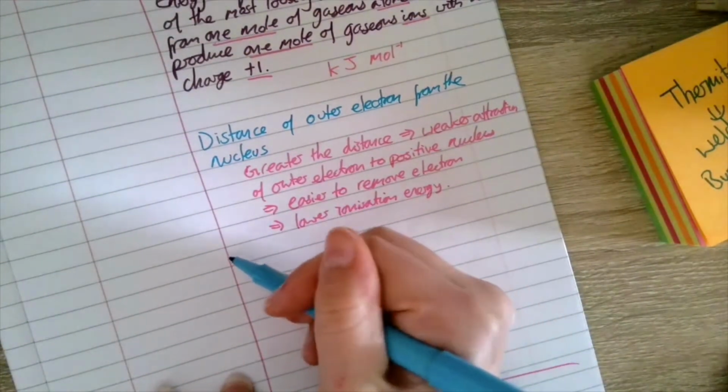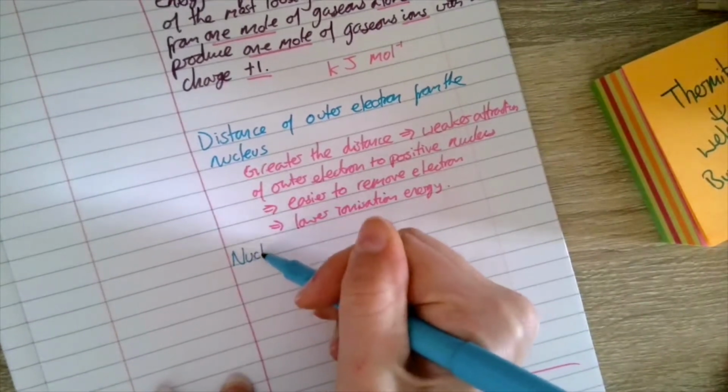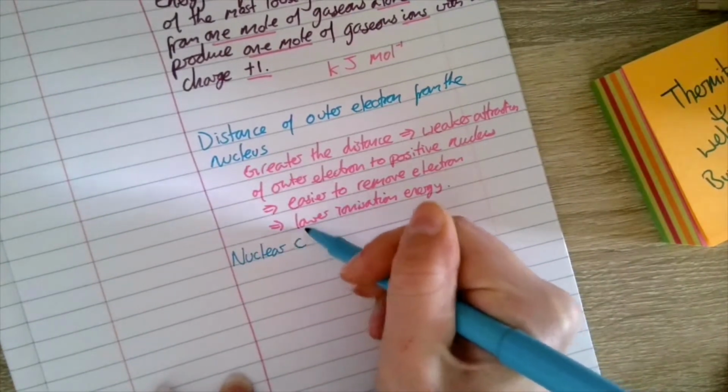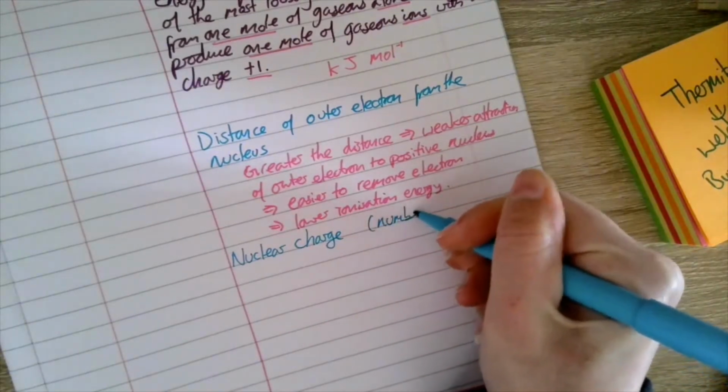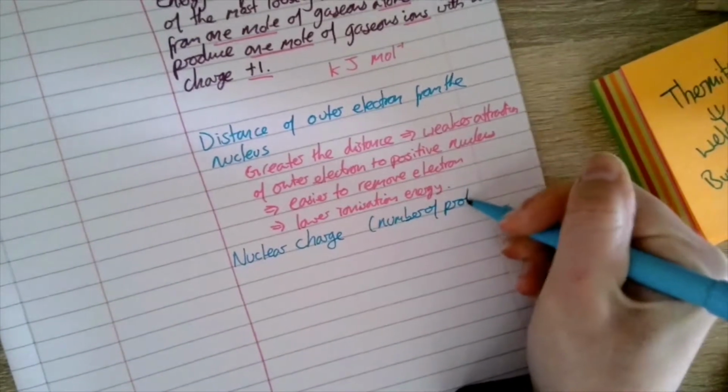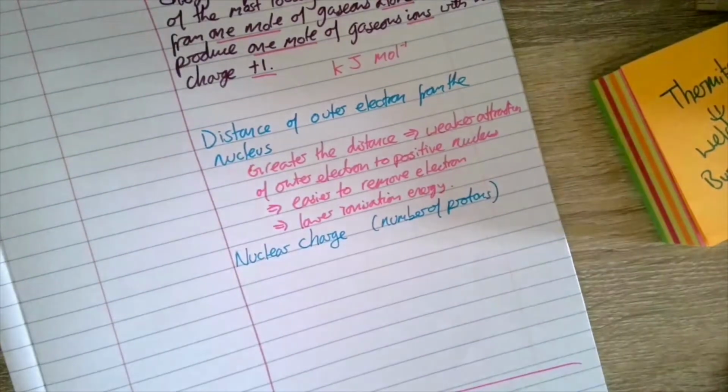A second factor to look at is nuclear charge, which is affected by the number of protons.